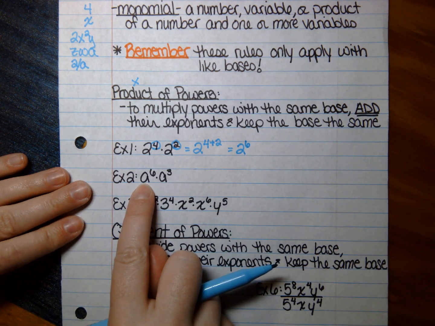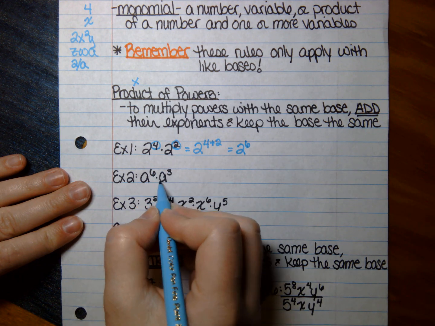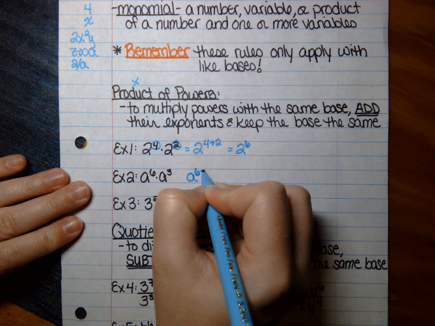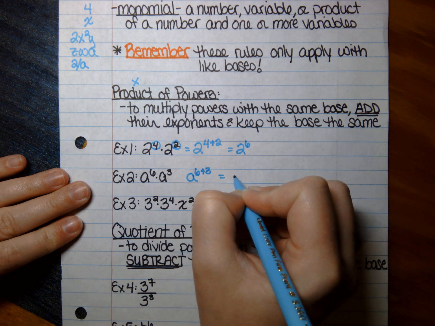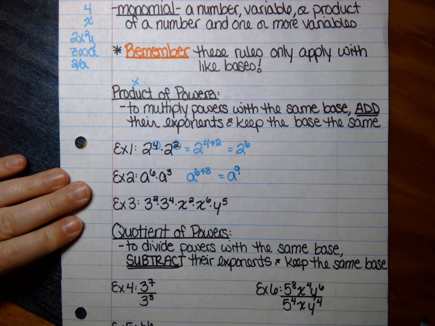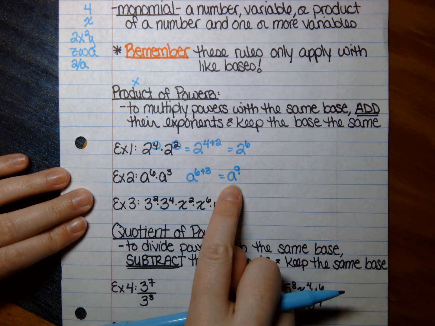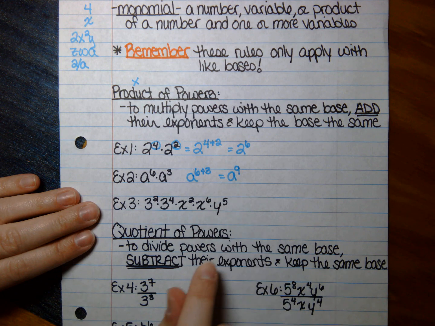So if we look at example 2, I have a to the 6th times a to the 3rd. So again, that's going to be the same as a to the 6 plus 3, which gives me a to the 9th power. I can't do anything further because I don't know what the value of a is.